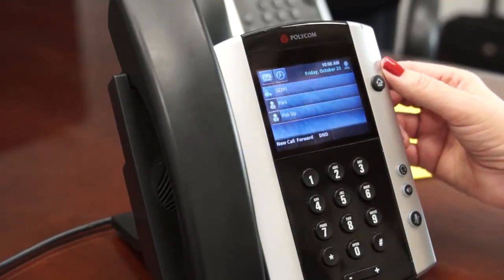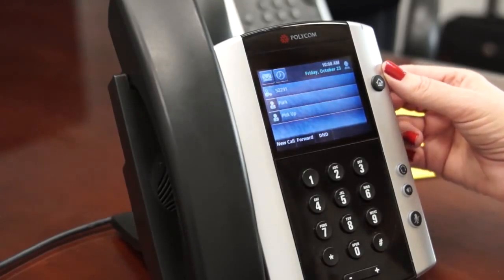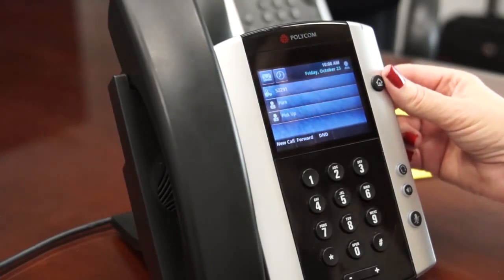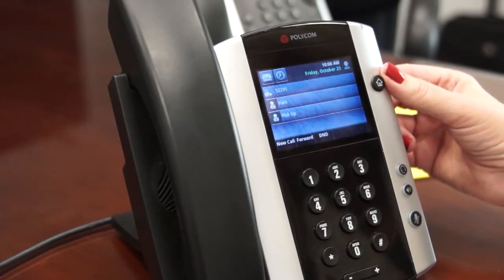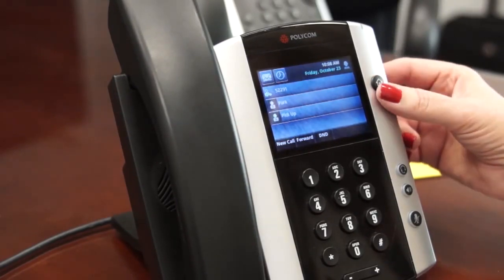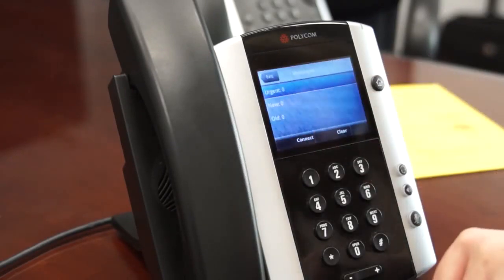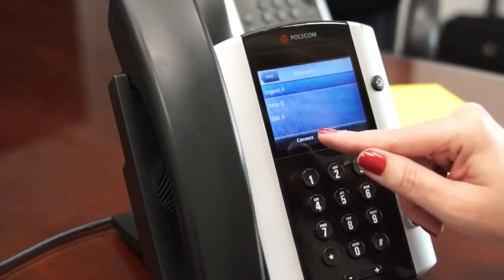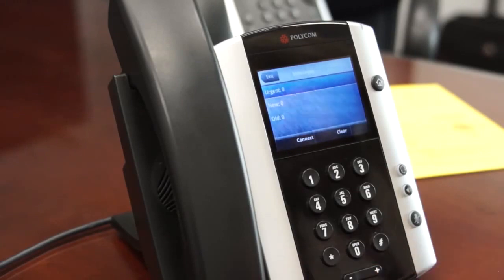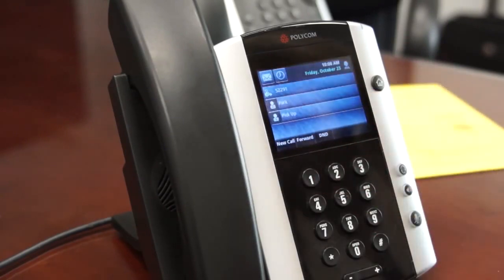The view that we're looking at right now is your lines view, which is your default view on the phone. So while the phone is idle, this is the view that you will see. You have a voicemail button here where you can access your voice messages and then click connect. We're going to get into that just a little bit later when we talk about setting up voicemail. So let's exit back out.